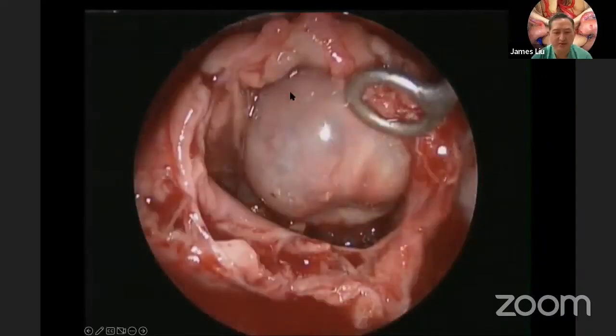And once we remove the tumor, you can see this is the descent of the sellar barrier. The sellar barrier is defined as the arachnoid membrane that protects the CSF space above. And the sellar barrier can be made of the arachnoid membrane. And there's also variable thicknesses of the gland, the normal pituitary gland that is on that arachnoid membrane. A lot of people call this the diaphragm.